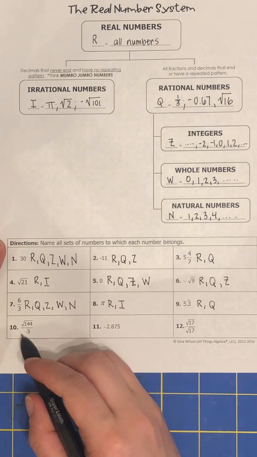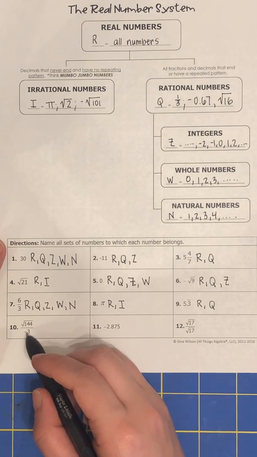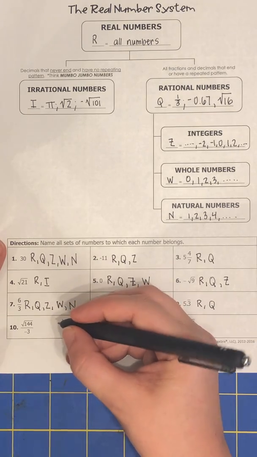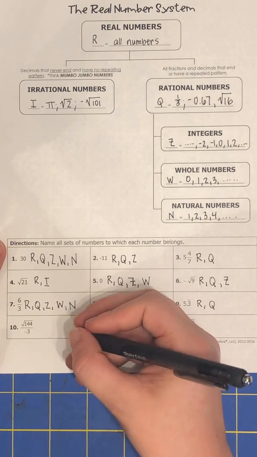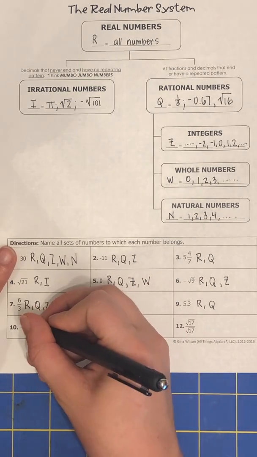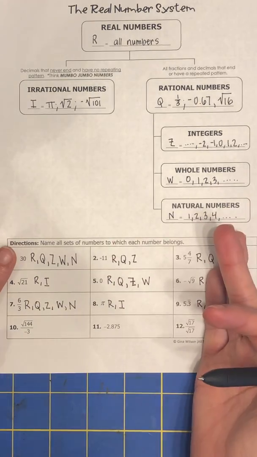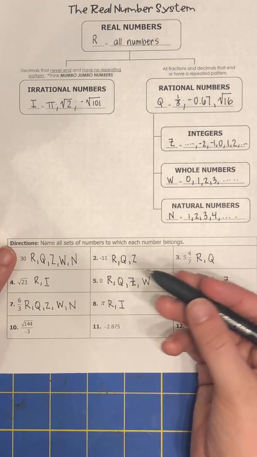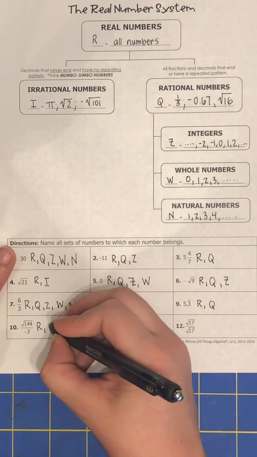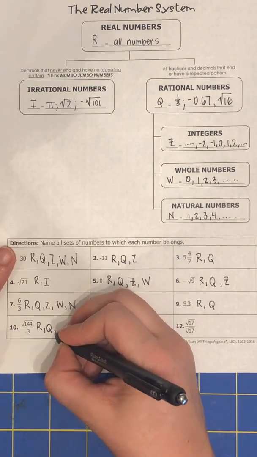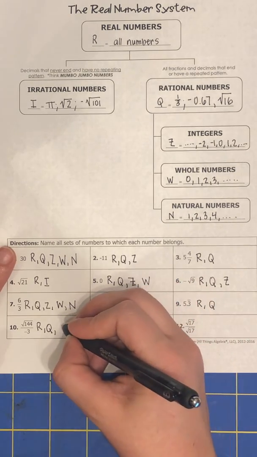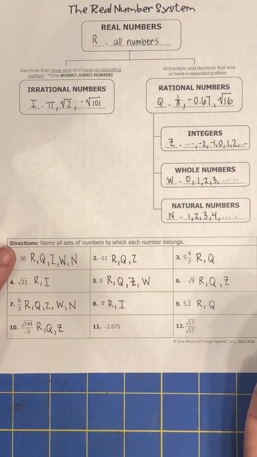All right, next, number 10, the square root of 144 over -3. So the square root of 144 is 12. So if I have 12 and I divide that by -3, I get -4 as my answer. So some of these you really have to solve all the way to figure out their classification. So I know that it's a real number. I know that it is rational, and I know because it's -4 when I solve it that it is an integer.